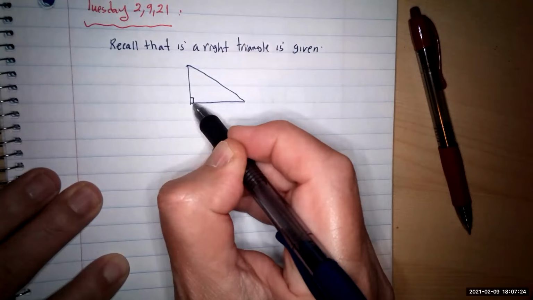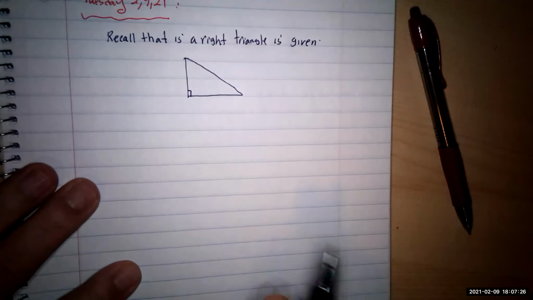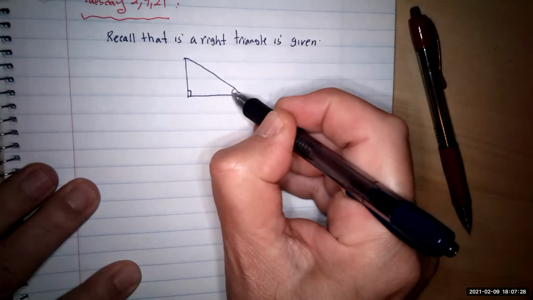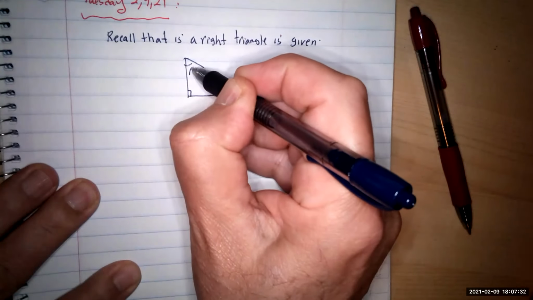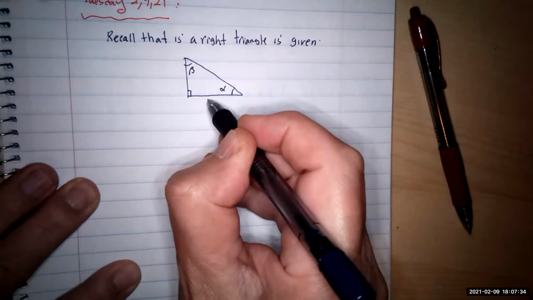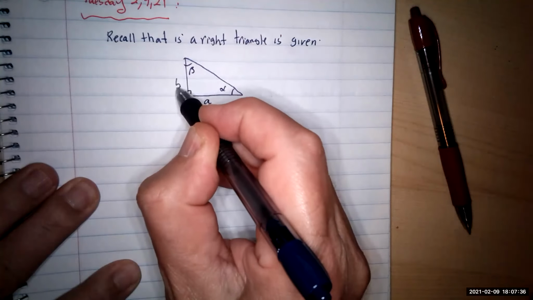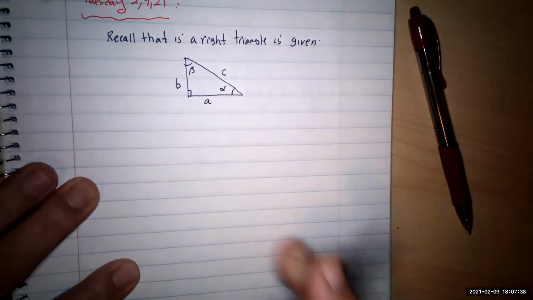That's going to be the angle. That's a right triangle, and usually we call this one alpha and this one beta if you like. And we go with the A, B, and C.